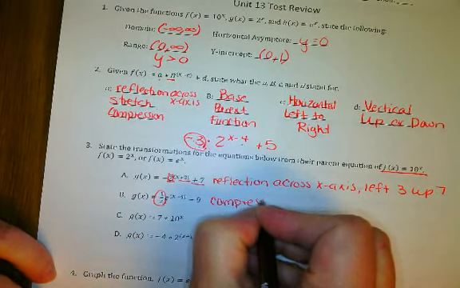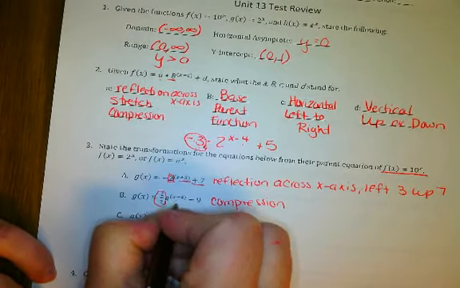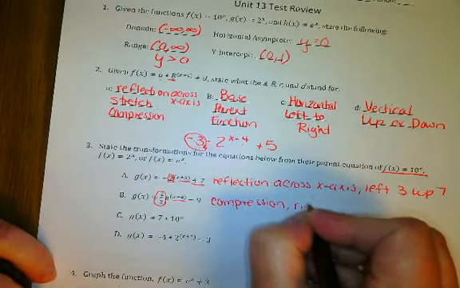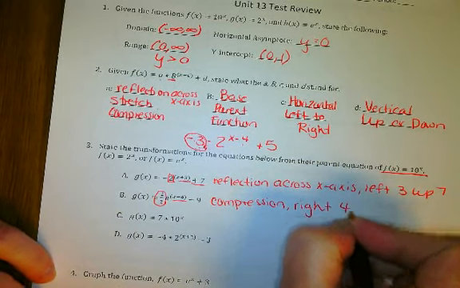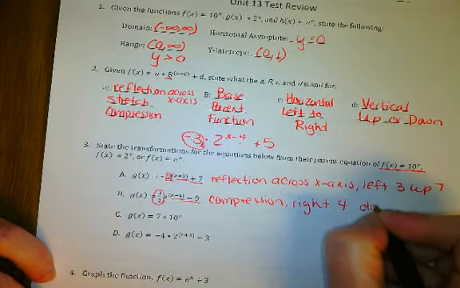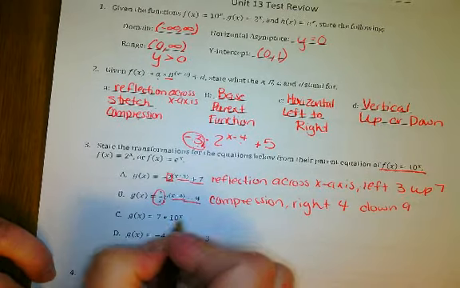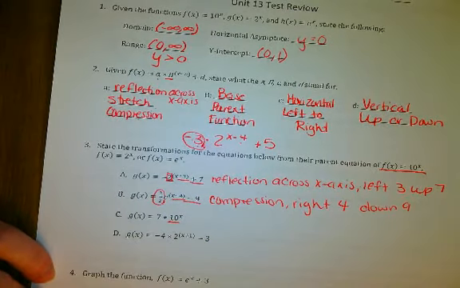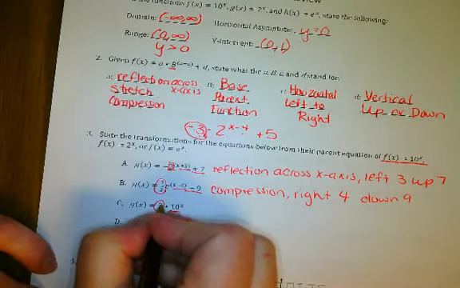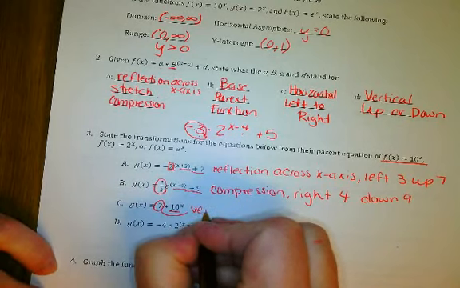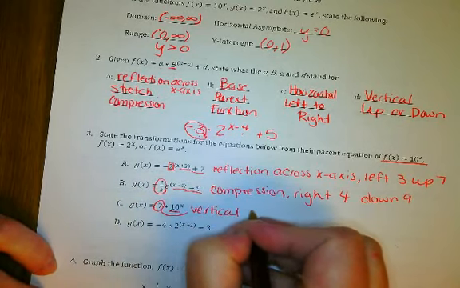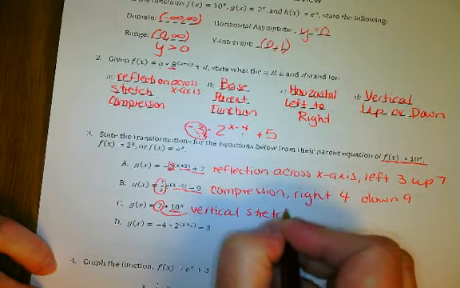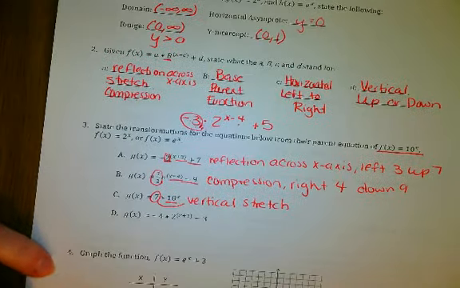All right, on the next one I see a half, so it's going to be a vertical compression. It's going to move right 4, down 9. All right, this is my parent function, so I'm really only looking at this 7 right here. And this 7 tells me it's going to be a vertical stretch. And that's the only transformation I see.